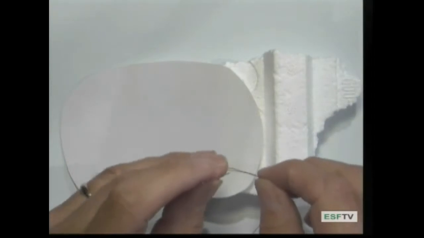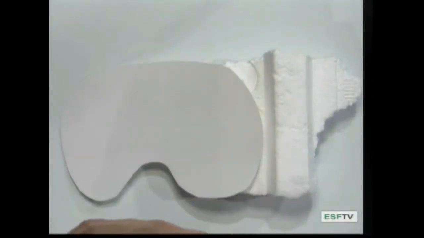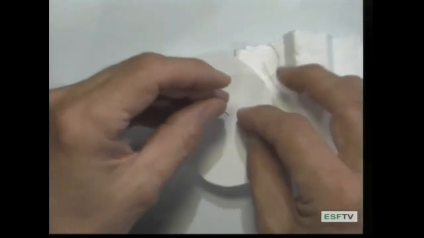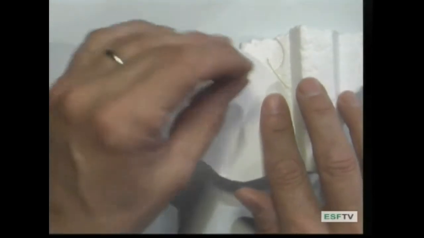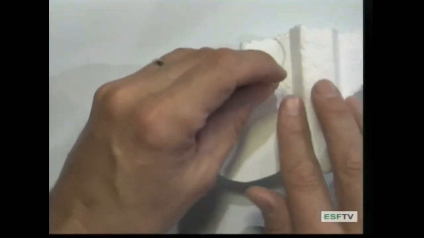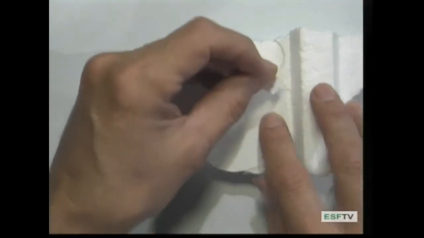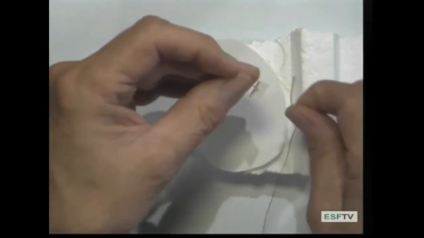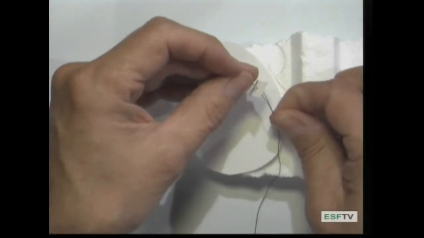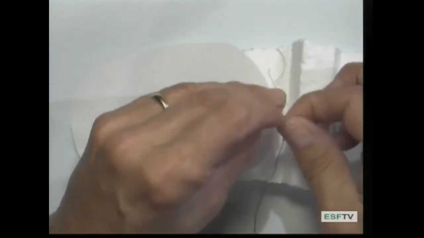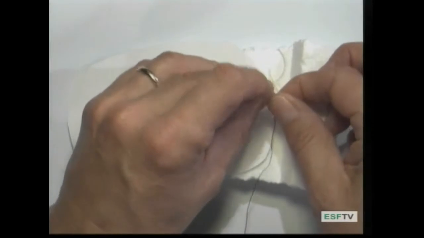What we want to do is take a pin, put it through this loop of thread right here. We're going to first push it through the object. We're going to take a loop of thread, push it through the hole that we just made.